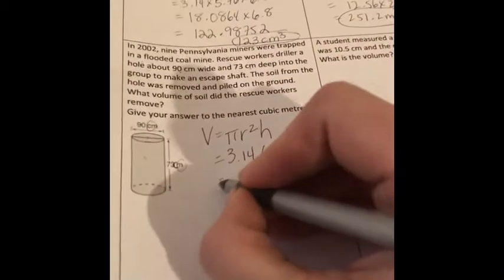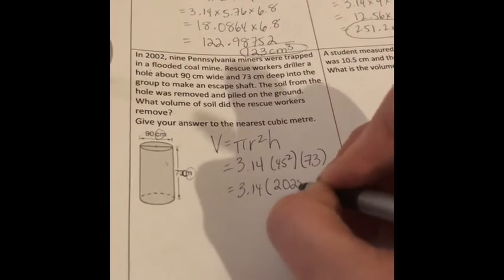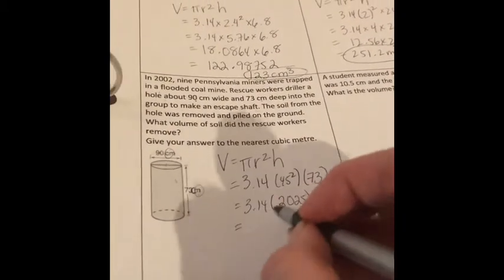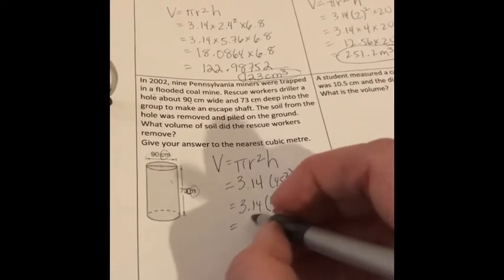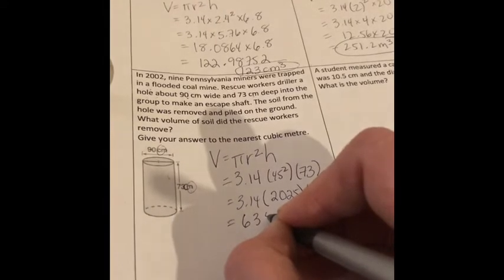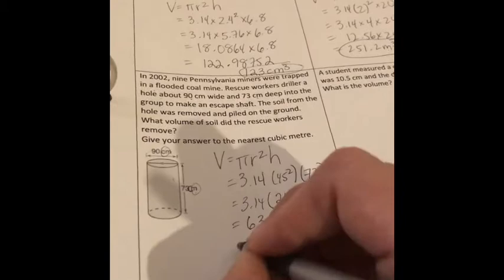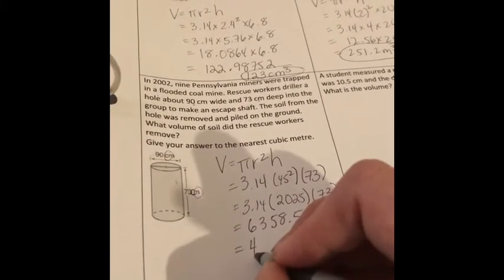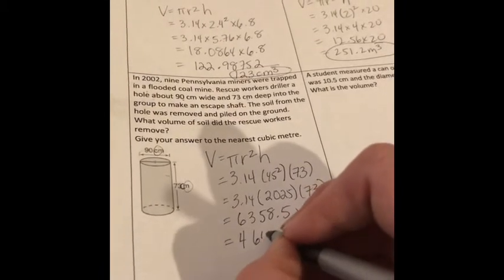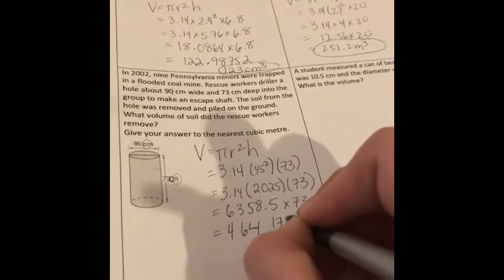So first we have to find what 45 squared is, which is 2,025. And we multiply all these numbers. 3.14 times 2,025 is 6,358.5, and then we multiply that by 73, and we get 464,170.5.